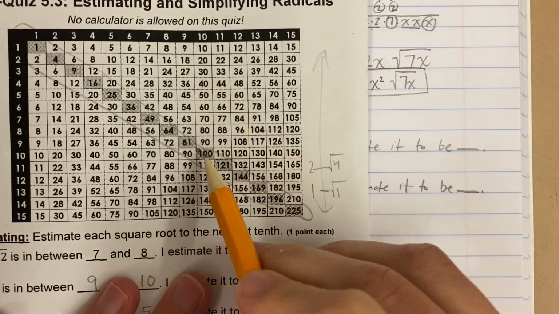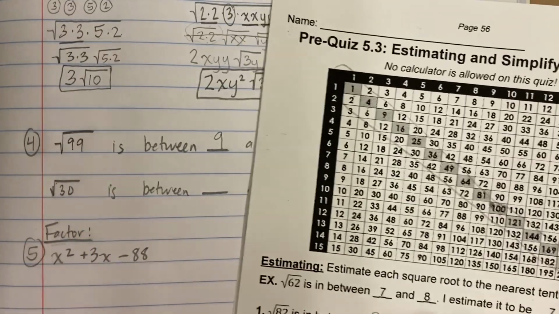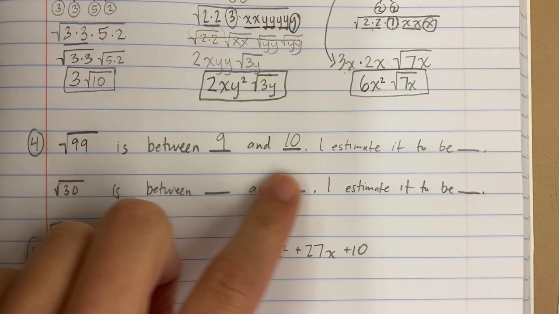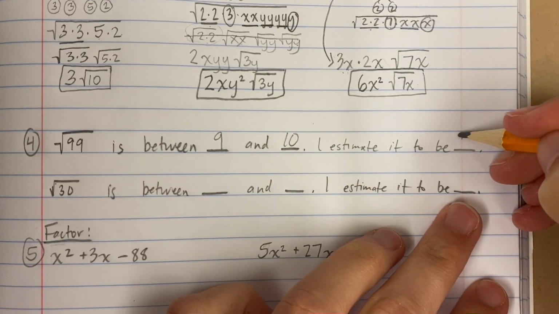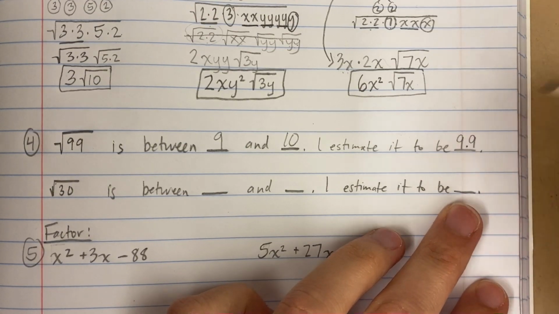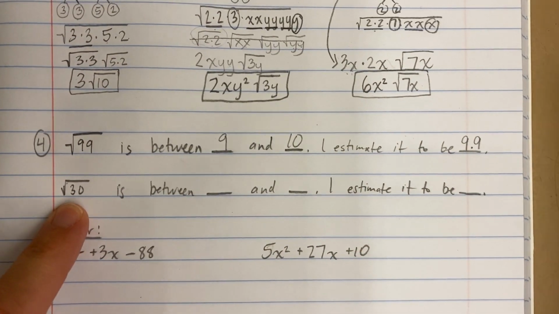The square root of 100 is 10, so the square root of 99 is going to be just below 10. What's a number in between 9 and 10 that's really close to 10? A good estimate here would be 9.9. Okay, how about the square root of 30?